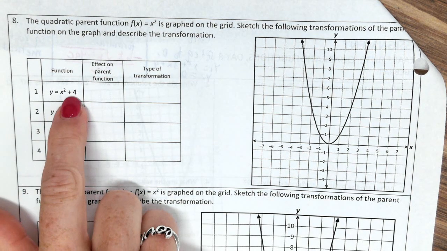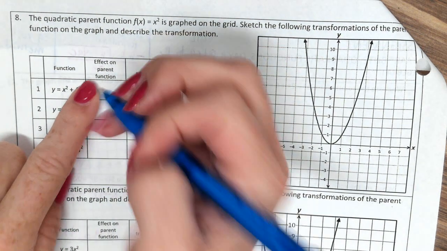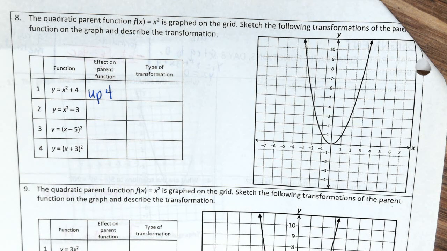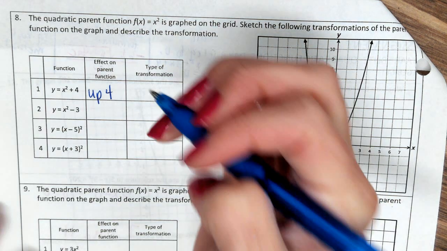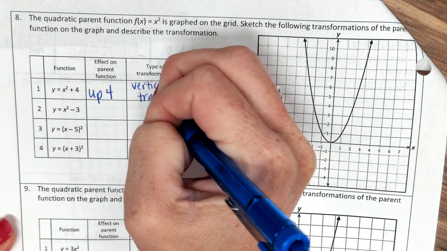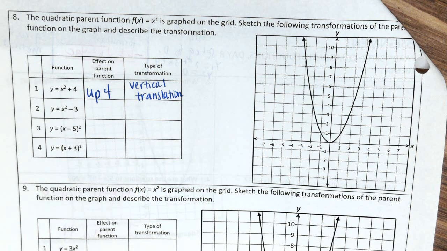So what is this going to do? It's going to move it up 4. So the effect is it moved it up 4. What type of transformation is that? When you move something left, right, up, or down, that is called a translation. So it is a vertical translation. Why was it vertical? Because it went up or down.